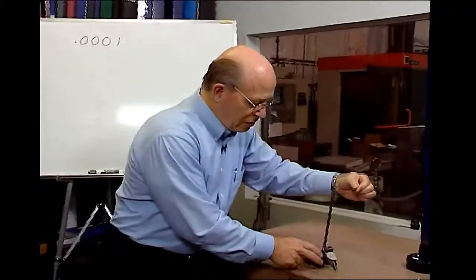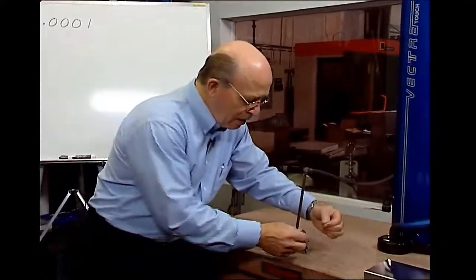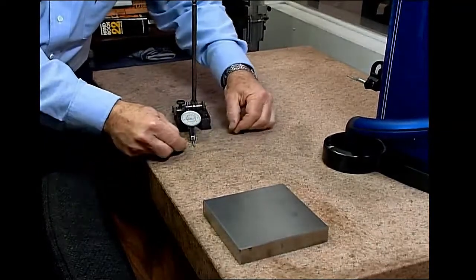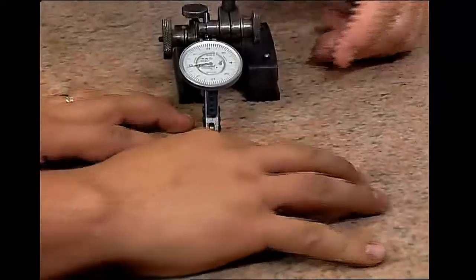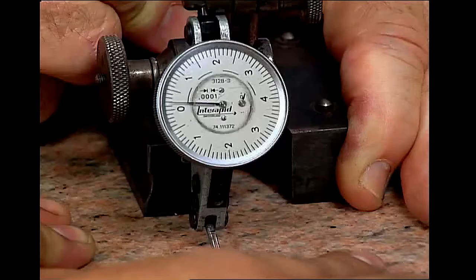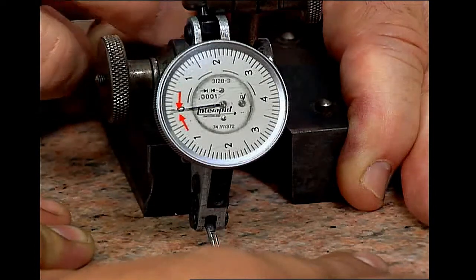Now, we're going to demonstrate over here. We have what we call a 10th indicator. And David, would you hold it over here, your hair? And each line is 1 10,000ths. That's the number we had on the whiteboard that I showed you in the beginning of this lesson.